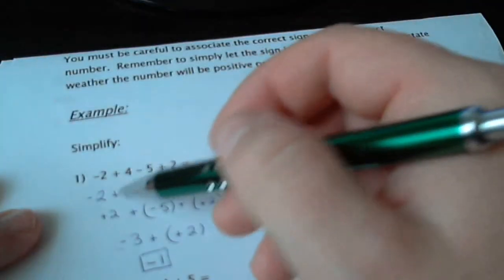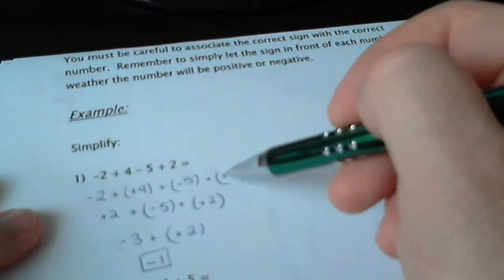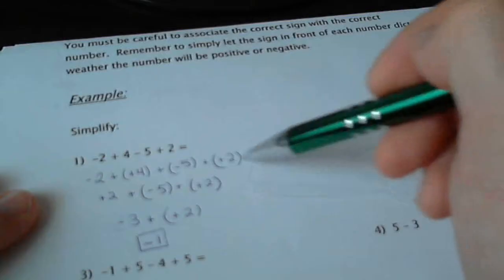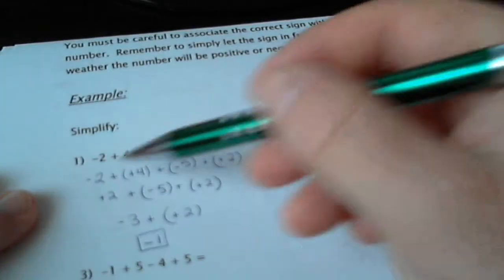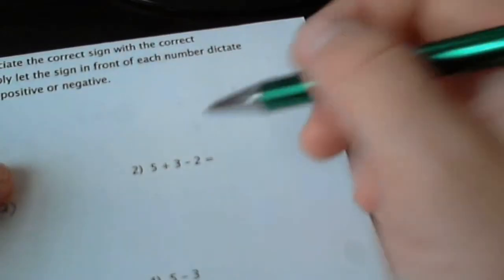Now, changing all these to pluses and putting the signs inside parentheses, I'm not necessarily a huge fan of it. If it helps you, and I hope it did, then go ahead and use it. If it sort of confuses you, let's do another example the way we did them on the front page.